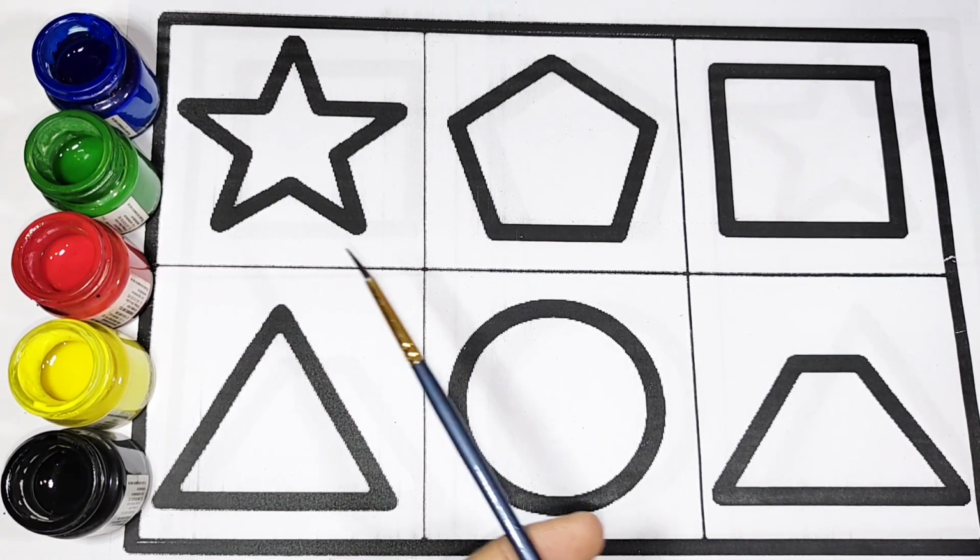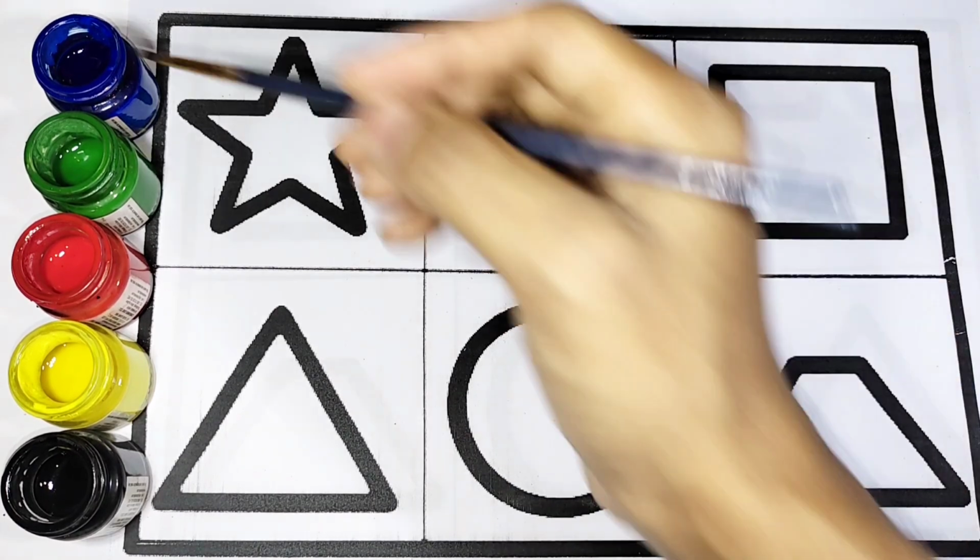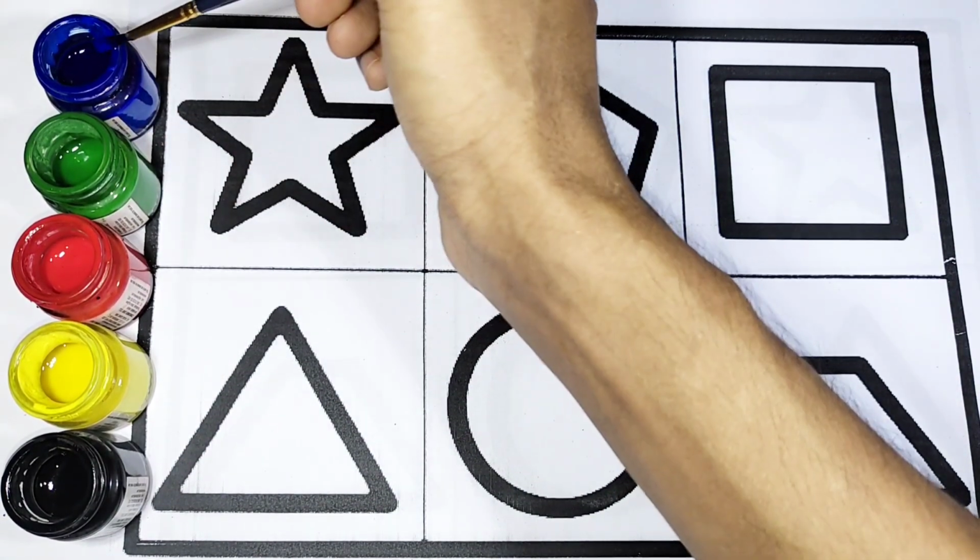First we are coloring the shape of star, and now we are using the color of blue. Now we are mixing and using the color of blue.